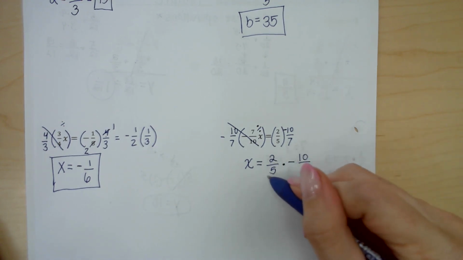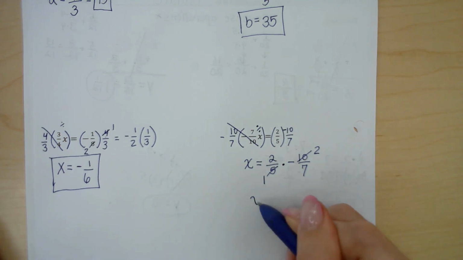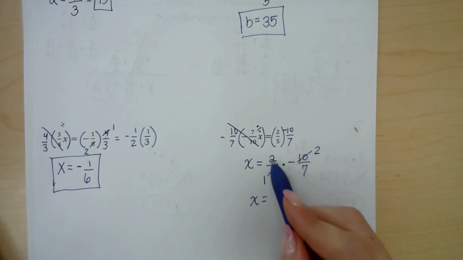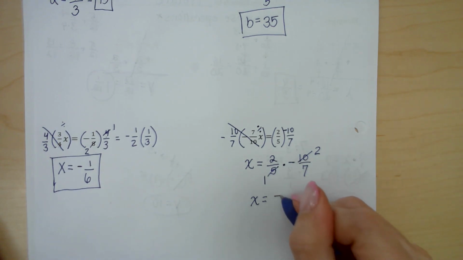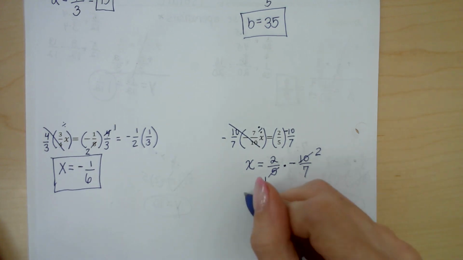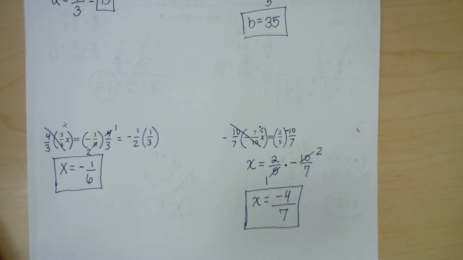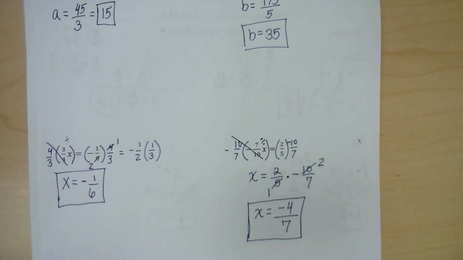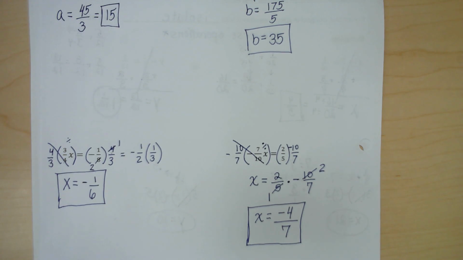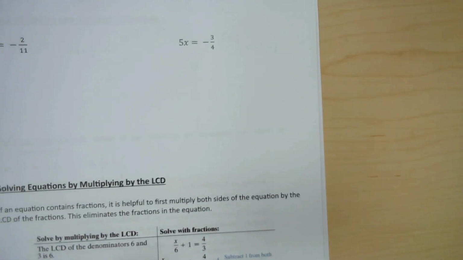Now I simplify. 5 divided by 5 is 1. 10 divided by 5 is 2. And then I multiply. 2 times negative 2 is negative 4. 1 times 7 is 7. So we get x equals negative 4 over 7. Okay, hopefully we're feeling okay with this so far. If anything feels fuzzy, the beauty of video is you can rewind and listen again. If you're done copying everything on this page, let's flip to the next side.